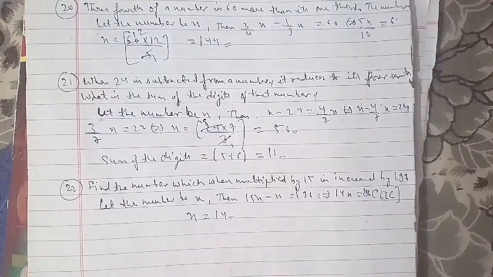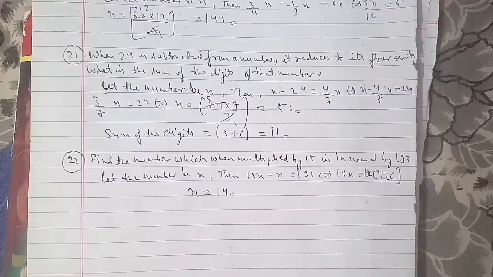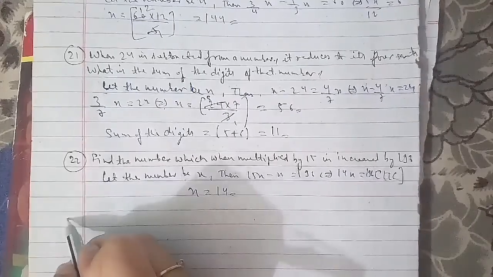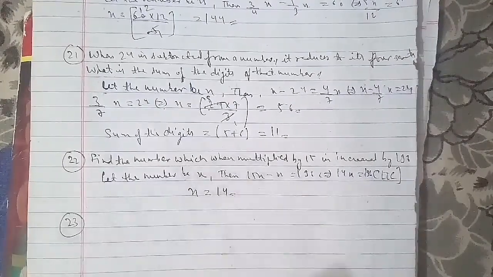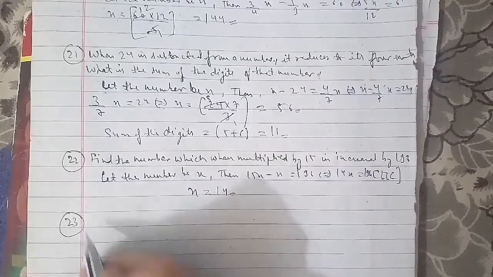If a number when divided by 4 is reduced by 21, the number is, the options as I told you 18, 20, 28 and 38, which is often an important one.